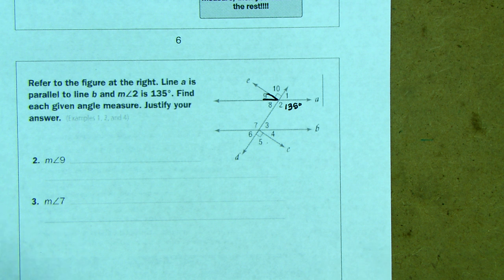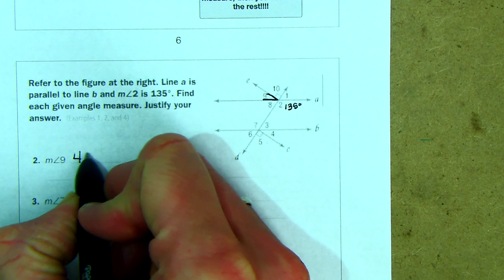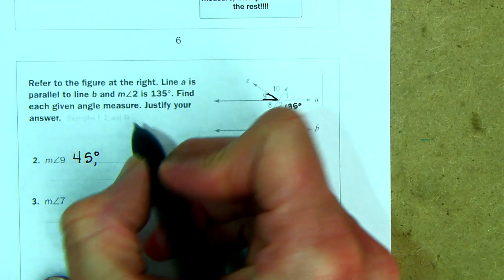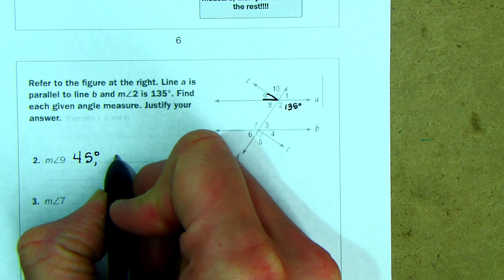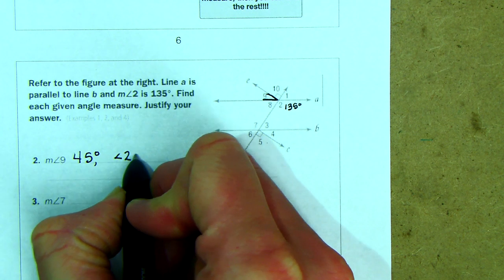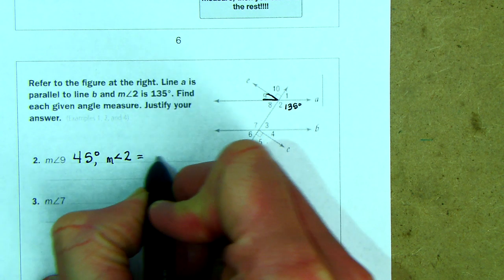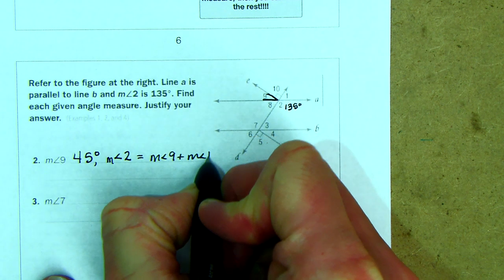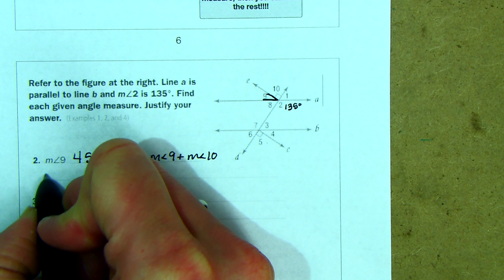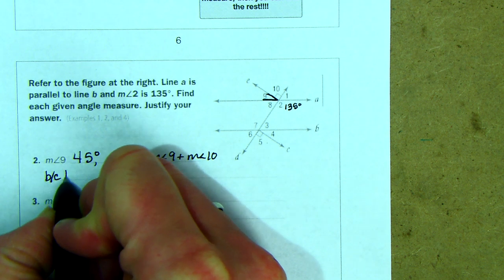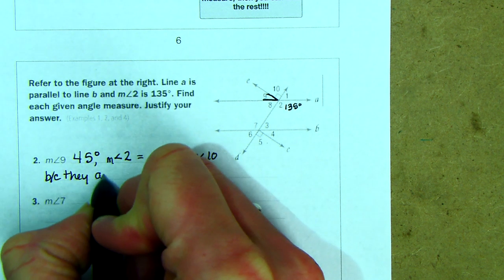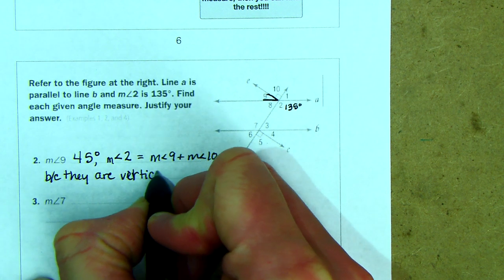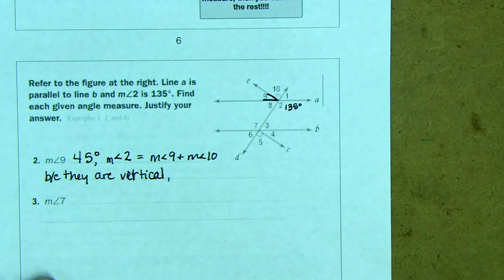It should be 45 degrees. Now, my justification is that the measure of angle 2 equals the measure of angle 9 plus the measure of angle 10 because they are vertical. And remember, vertical angles are equal.